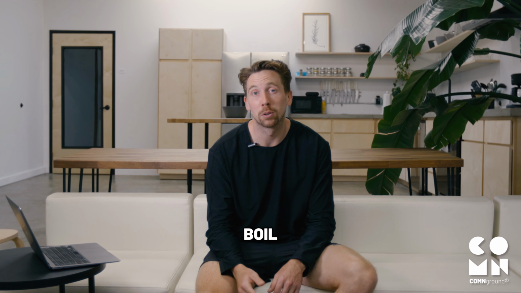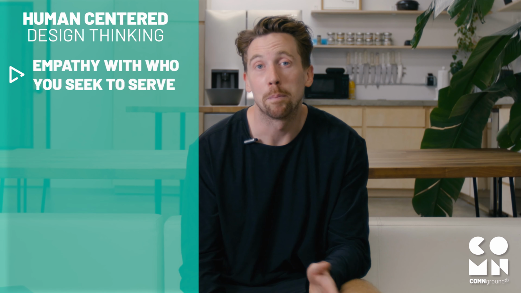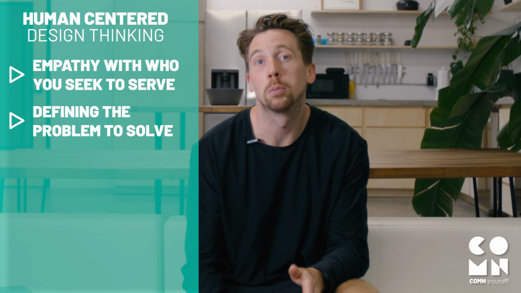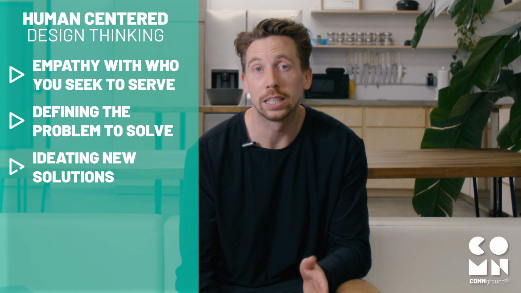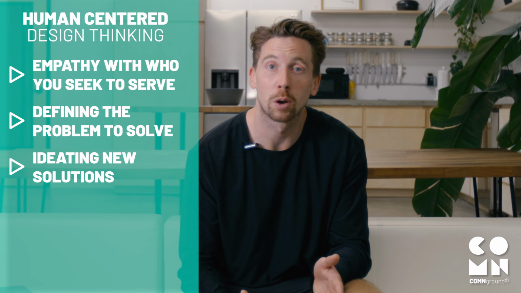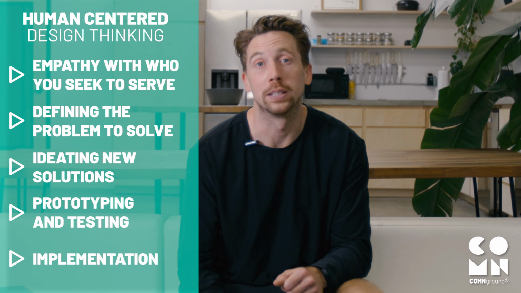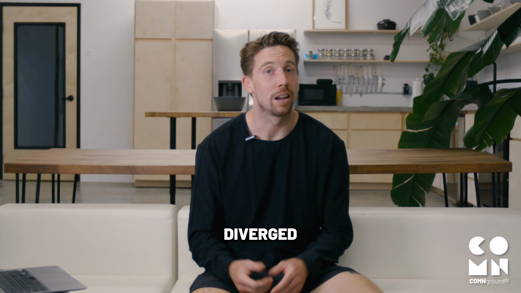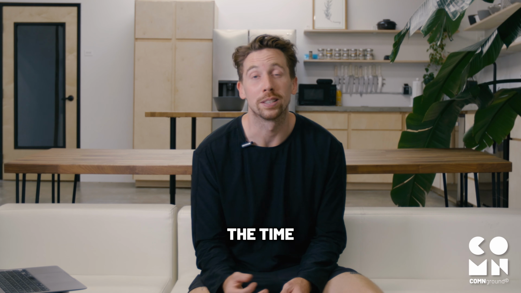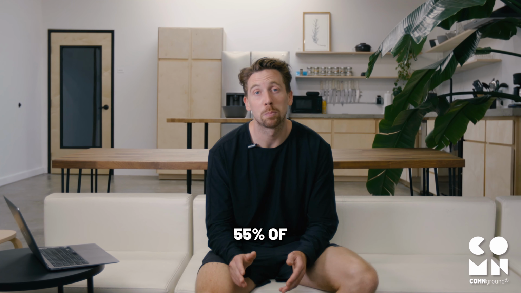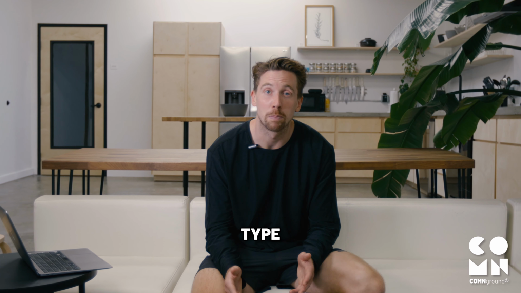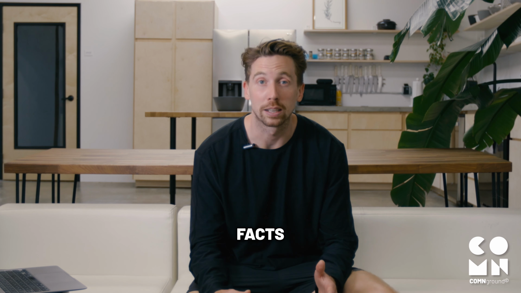But from my experience, it tends to boil down to just 5 simple components: expressing empathy with who you seek to serve, defining the problem to solve in the opportunity space, ideating new products, services, or business models to solve for those opportunity spaces, prototyping and testing those new ideas and concepts before finally implementing them. These components can then be chopped up, repeated, diverged, and converged to suit your project scope and the time that you have. You'd be surprised to know that only 55% of businesses like yours are actually using this type of thinking today. And that's despite countless facts on how effective it is, including outpacing the S&P 500 and your peers by up to 200% and increasing conversion rates 4-fold.